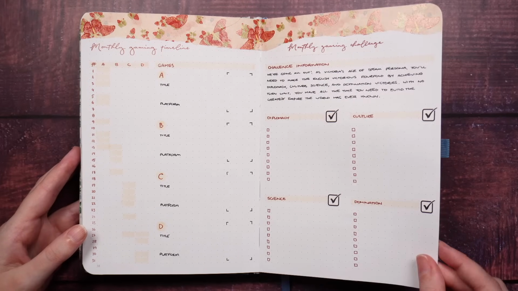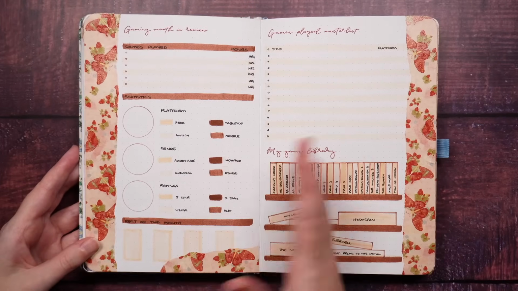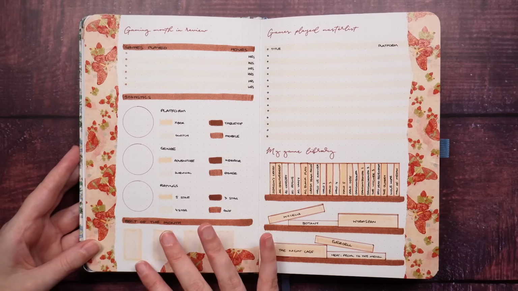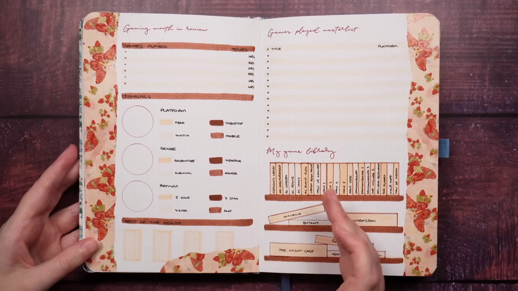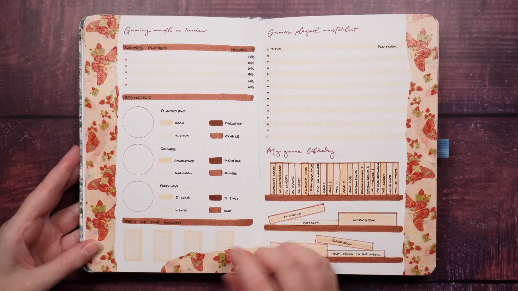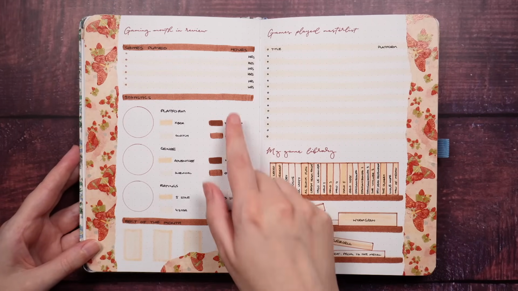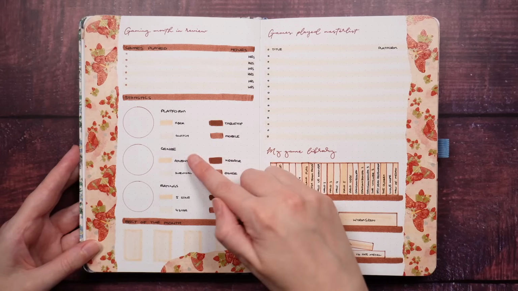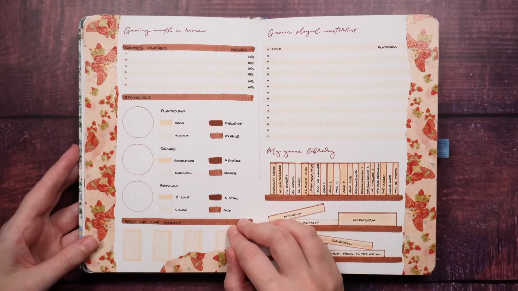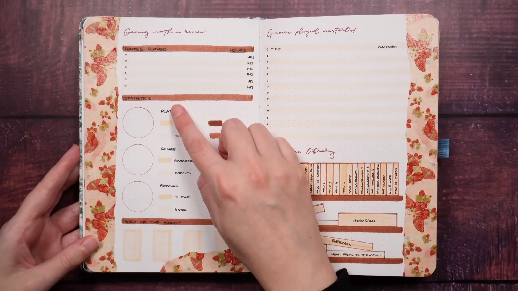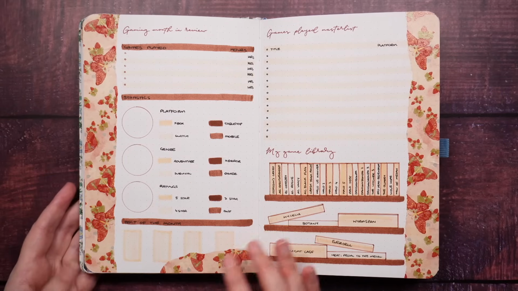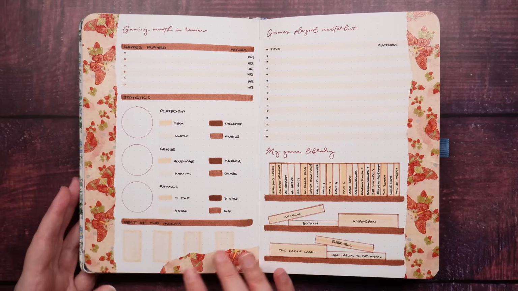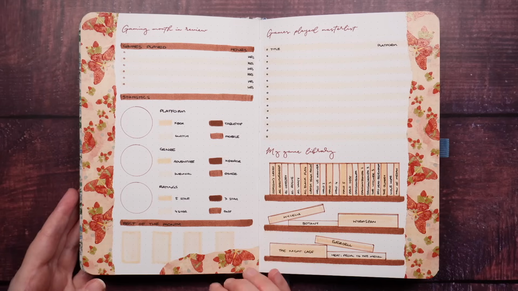A layout that you might want to include at the end of the month though is a gaming month in review. So quite similar to the year in review, just taking a snapshot of one month. You can have sections like the best game of the month, you can have the different statistics related to the platform, genre, ratings that you gave the games, and also just a list of what you played and how long you spent with them.